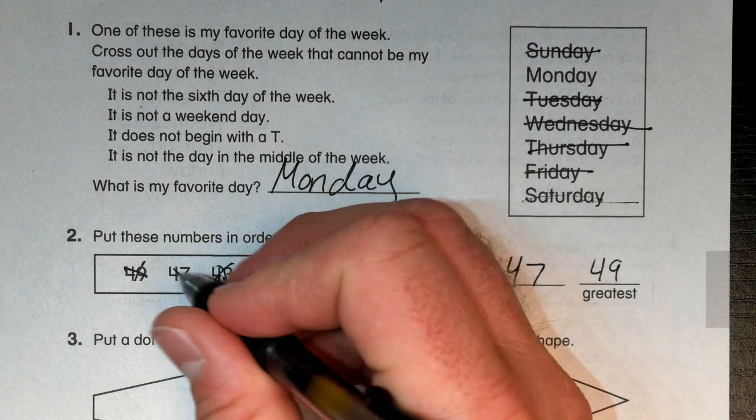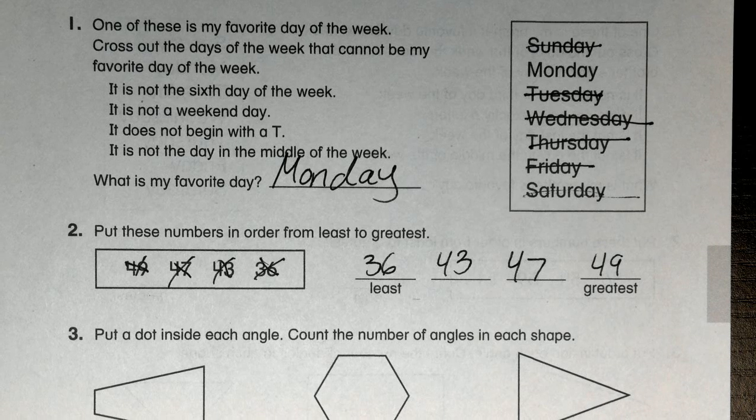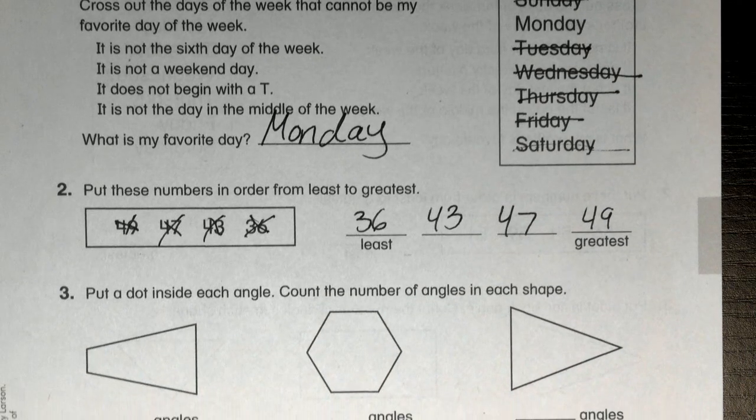I know these least to greatest numbers can be a bit tricky, but the higher you count, the greater the number. Remember that. The earlier on when you count, the smaller the number. Okay? Go ahead and move this up now.